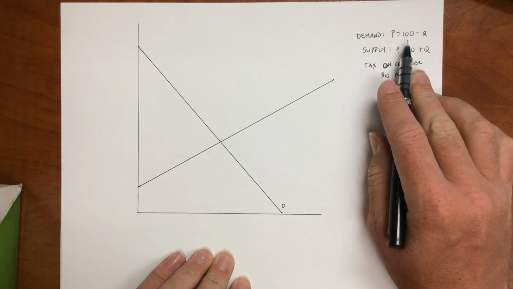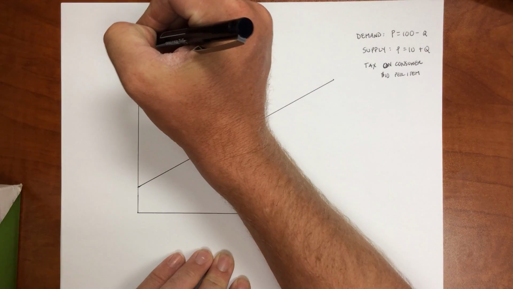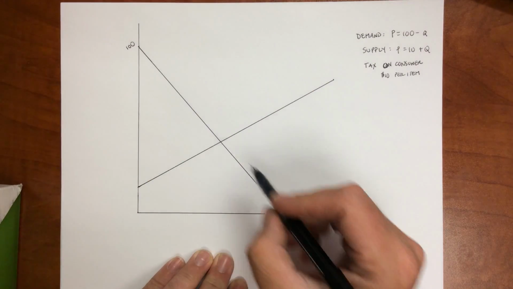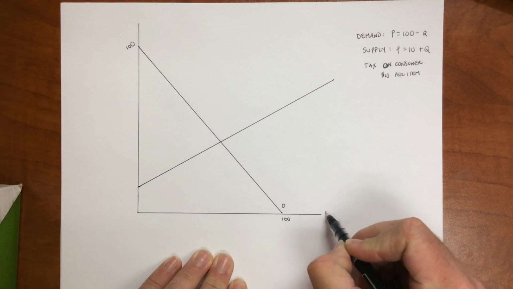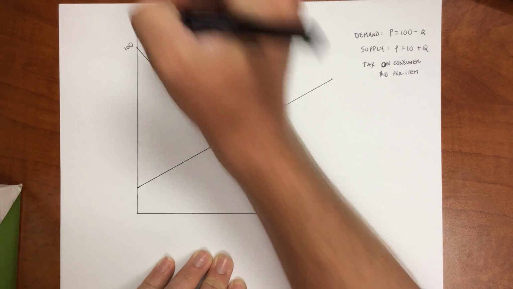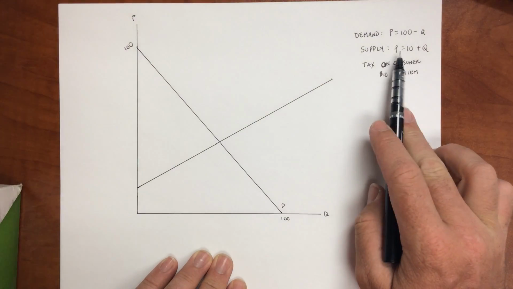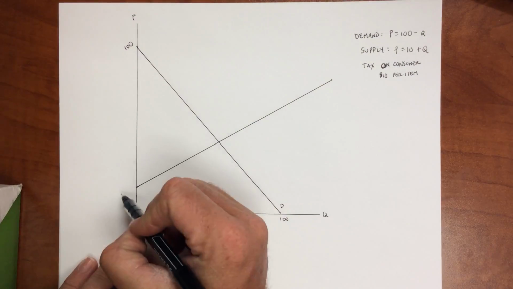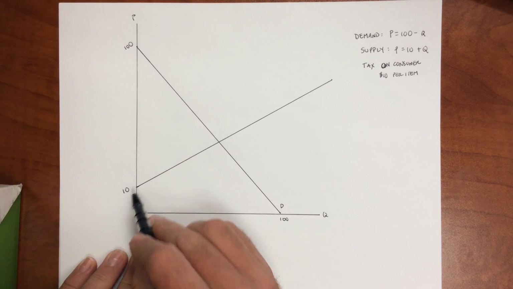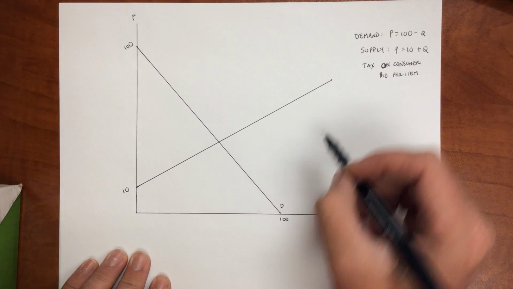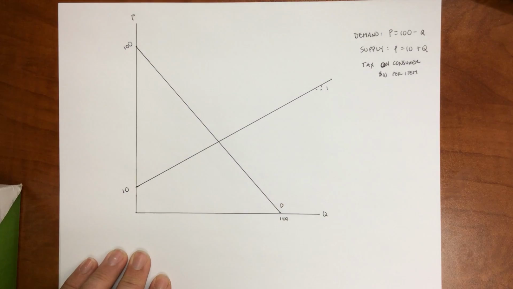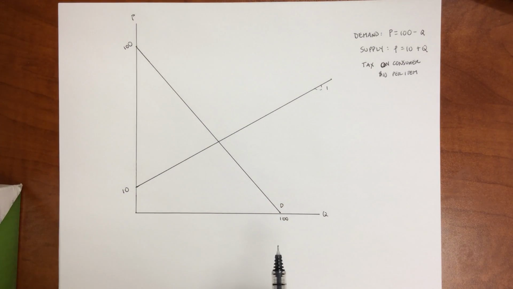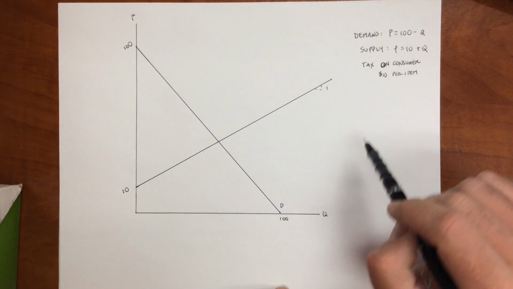My y-intercept is 100. It has a slope of -1, so that's going to take me down to 100. So there's Q and P. My supply equation is P is equal to 10 plus Q. So that's going to start the y-intercept at 10 and have a slope of 1, the same slope as the demand curve. Okay, now I can identify the competitive market price and quantity by setting those equal to each other.